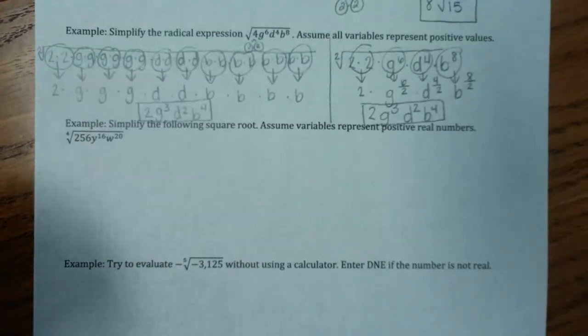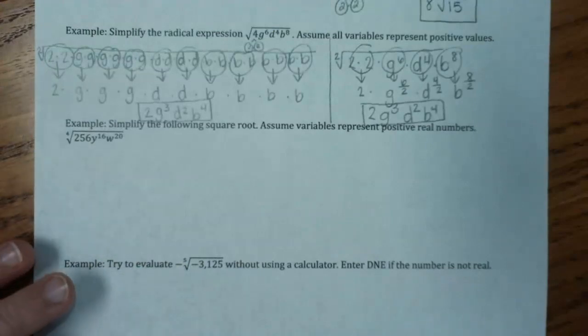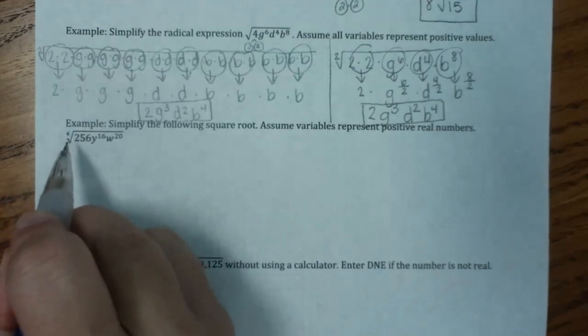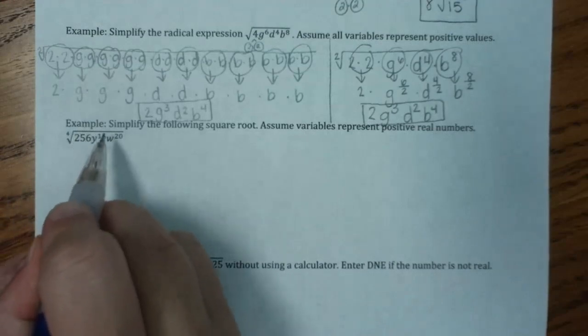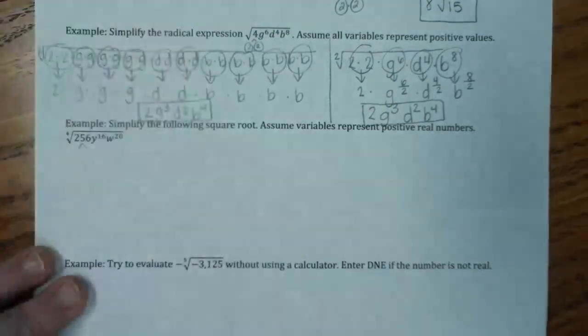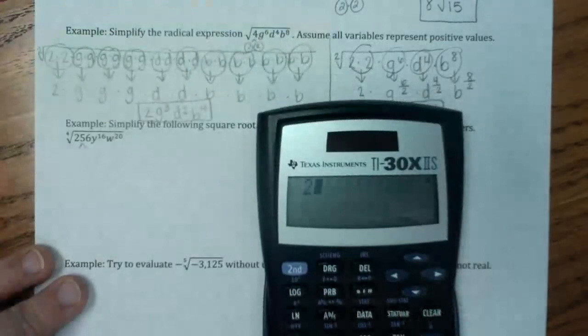Let's look at the next one. Simplify the following root. Assume that all variables represent positive real numbers. This time I have the 4th root, so I'm taking out 4 of a kind. 4th root of 256, y to the 16th, w to the 20th. Let's break down 256. However you want to break it down, up to you.